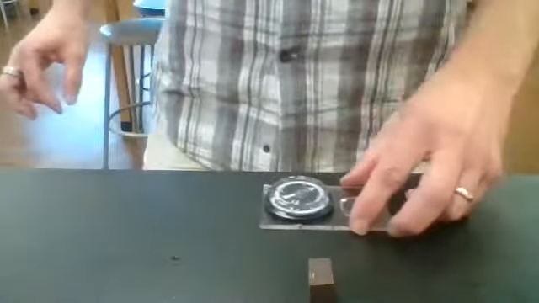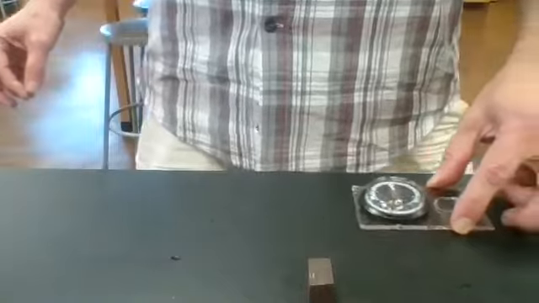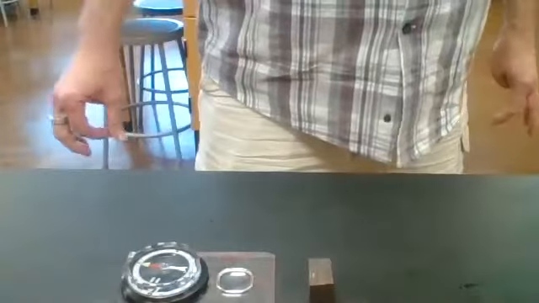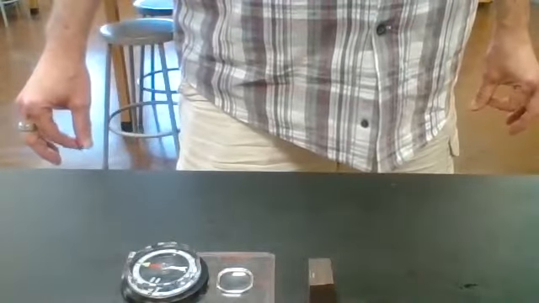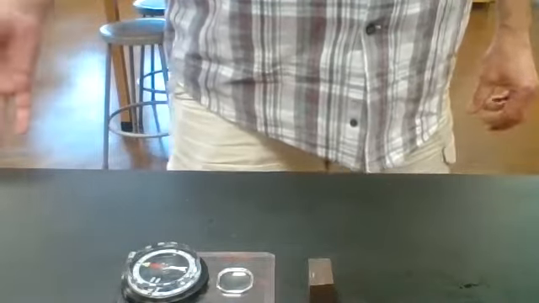And obviously, the more segments that I have, the stronger the magnet is. But every time I break it into smaller segments, I still get a North Pole and a South Pole, regardless of how big the magnet overall is.